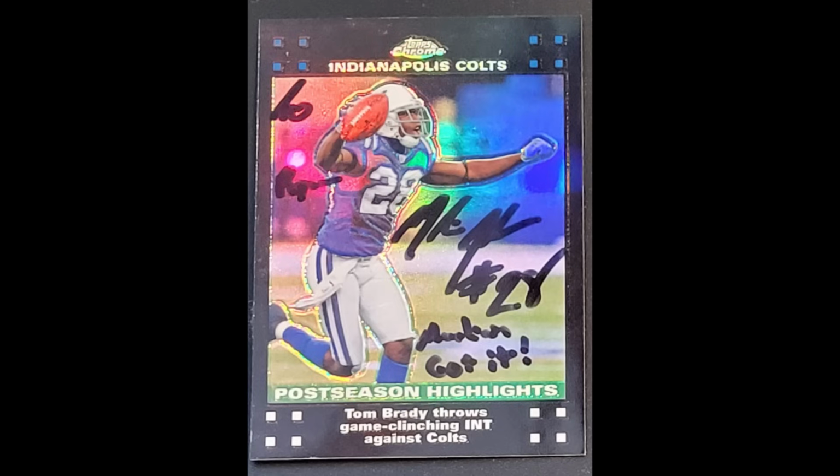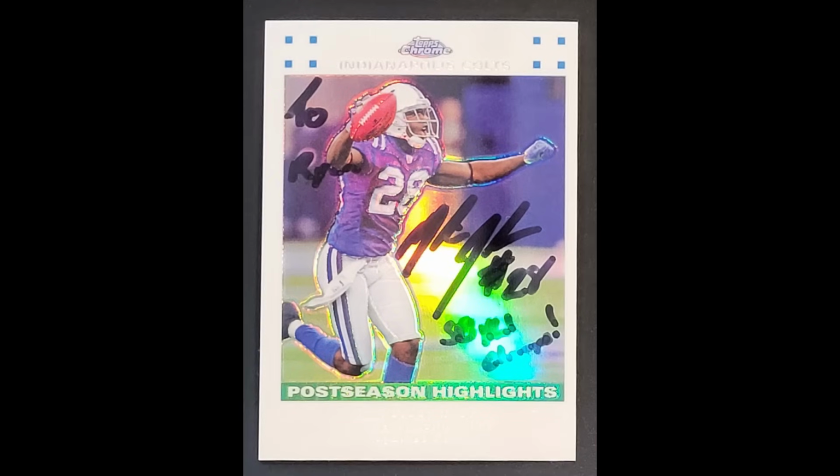This moment right here is when the Colts were secured to go to the Super Bowl. Bob Lamey infamously screaming into the radio, Marlon's got it, as Marlon intercepted Tom Brady in the AFC Championship game. And I was so excited to see Marlon return these cards, not only 2 rookie cards autographed, but that topped moment commemoration card with the Marlon's got it inscription, and of course what ultimately became the Super Bowl champion inscription. Really cool cards to add to my collection.